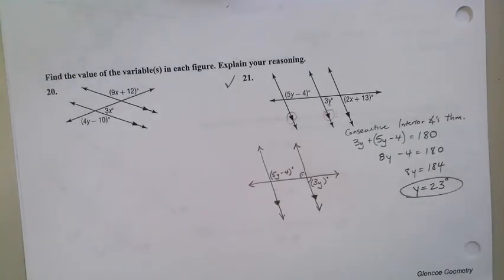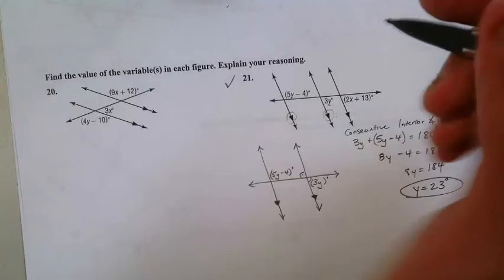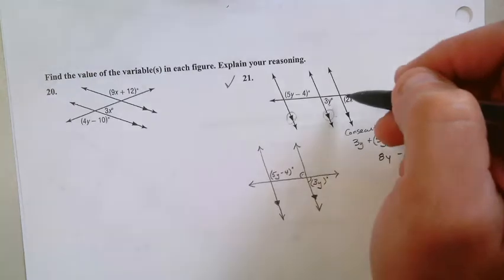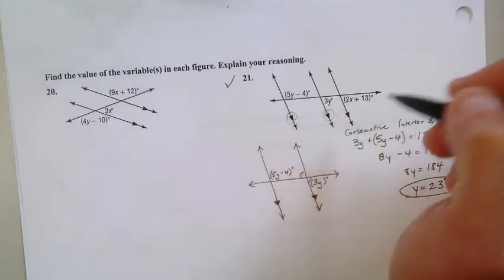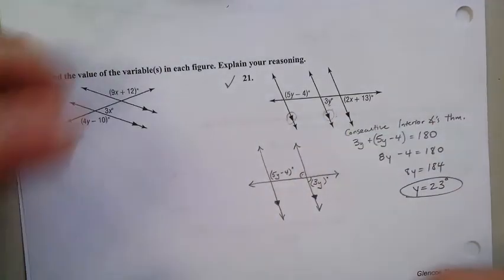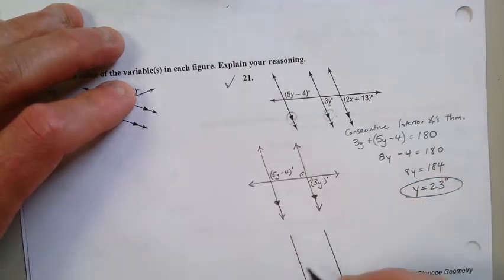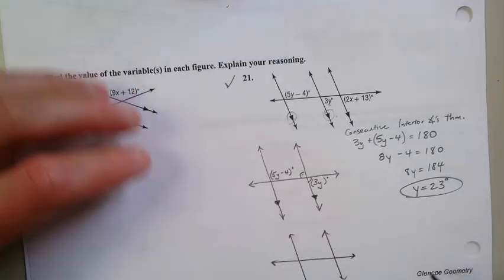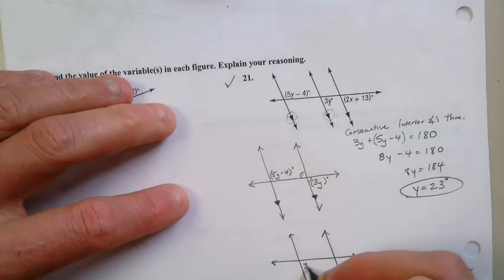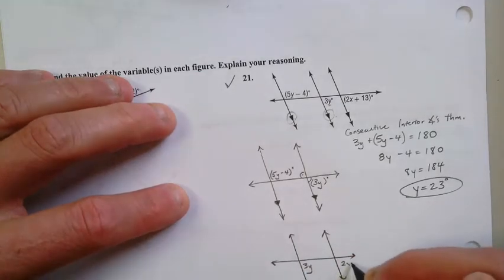Yep, 23 degrees. Now, to figure out what x is going to be, I can actually draw either angle, this angle here or this angle here to go along with this one. I'm actually going to draw these two right here. So I'm going to do those two lines and then the transversal. And then this is 3y and this is 2x plus 13.